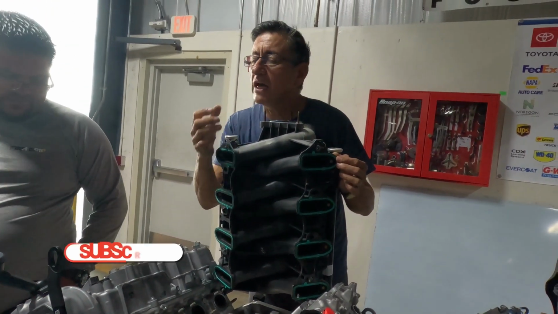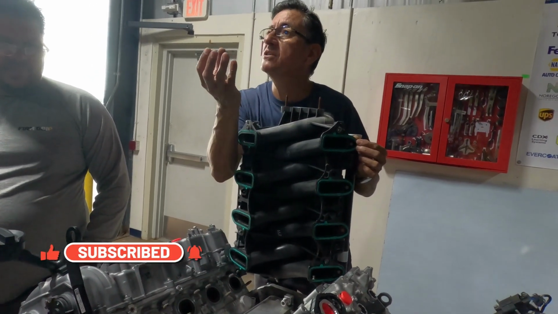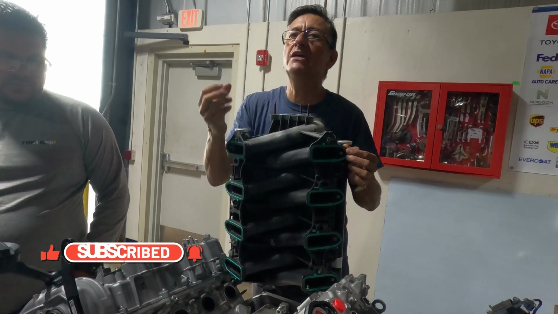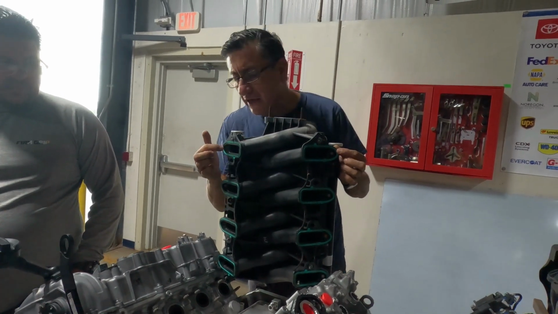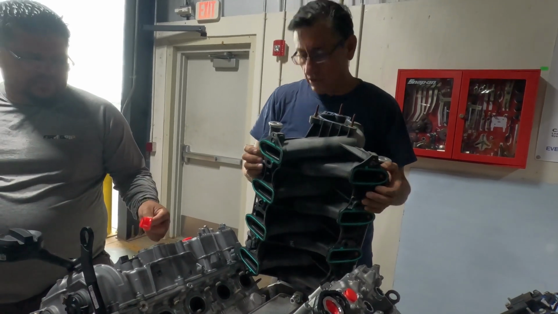How is the pressure of the admission here in the intake? Negative pressure. It is suction pressure. What happens if I have leaks here? That's not good. Ingression of unmetered air. Correct.